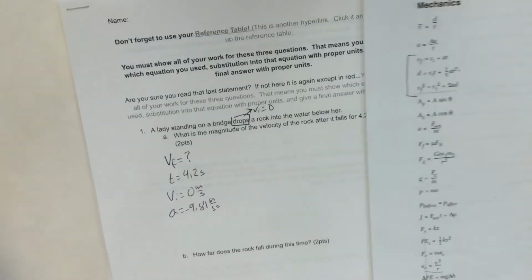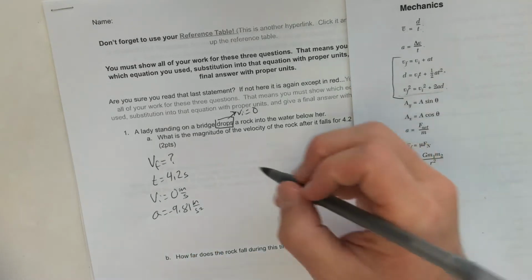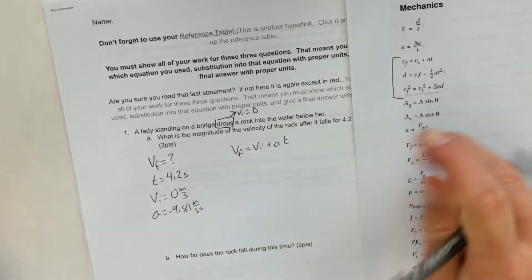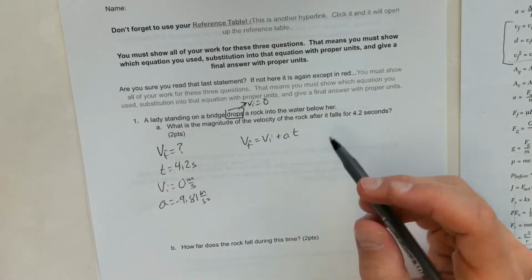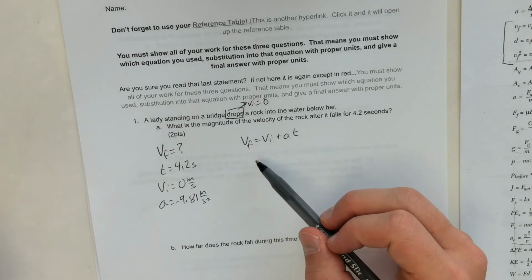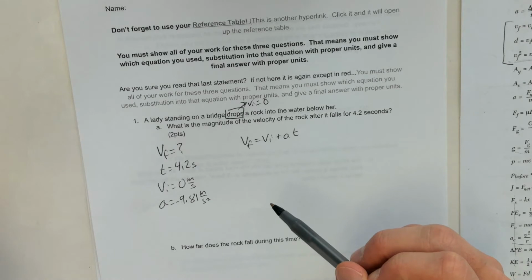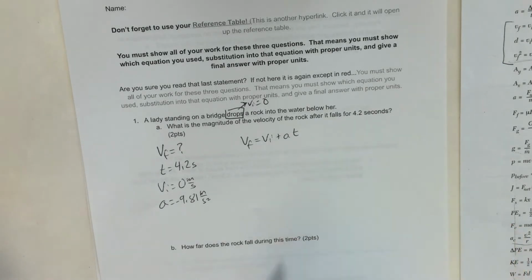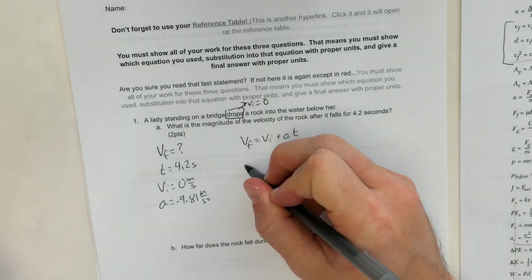Grab my reference table. Find the equation that doesn't have D. It's VF equals VI plus A times T. Now, of course, all this stuff here, you got to show your work. So that means an equation on your little checklist. I only have 5 minutes to go. So it told you, got to include the equation. You lose a point. There's 3 things you have to do. Then you have to substitute in with units. So that would look like this.